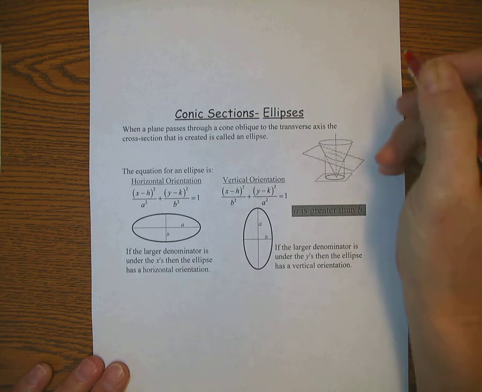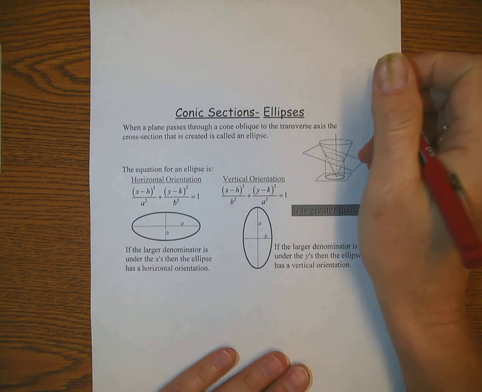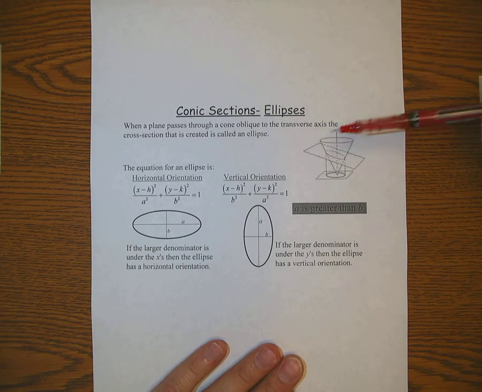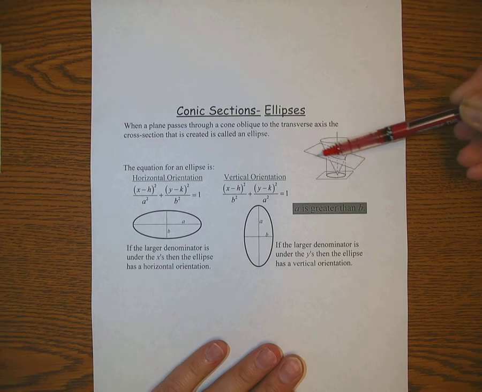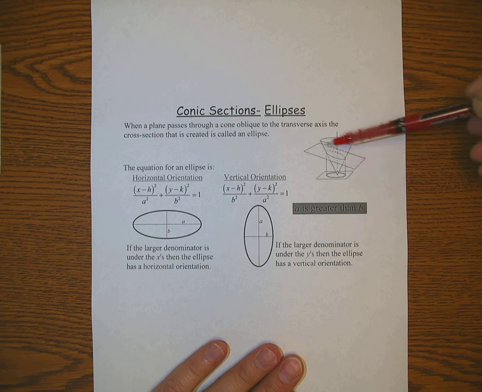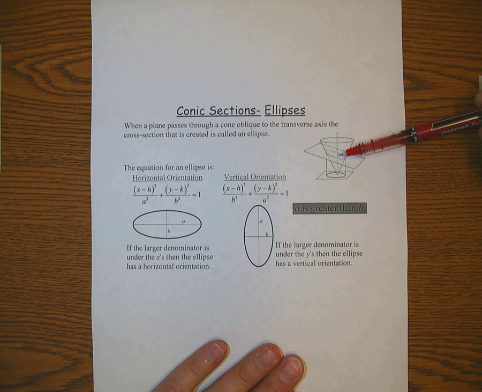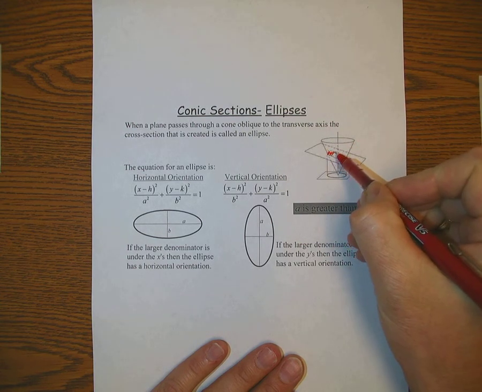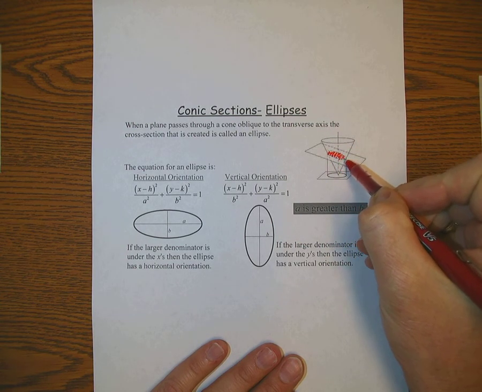Okay, the next conic section we're going to be talking about here is going to be the ellipse. When you take a plane and pass it through a cone at an oblique angle, which means not at a right angle to the transverse axis here, that is going to generate your ellipse. And you can see that right here.